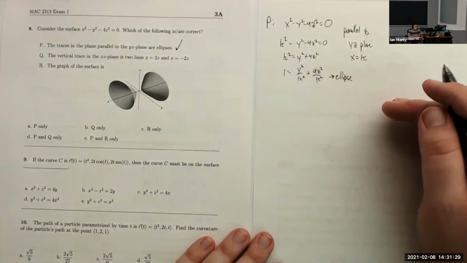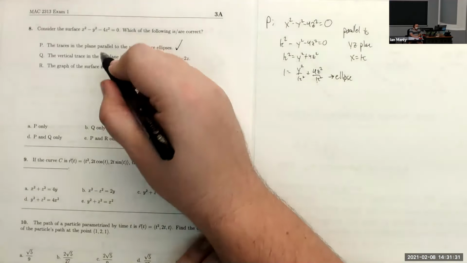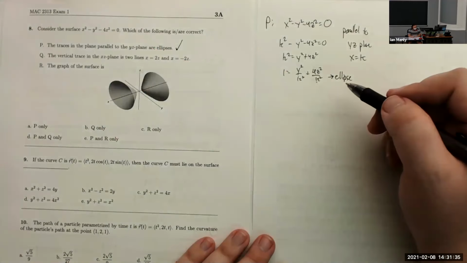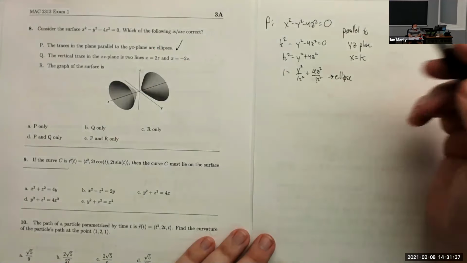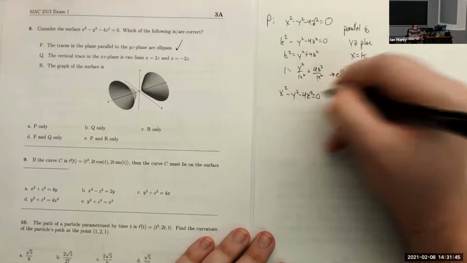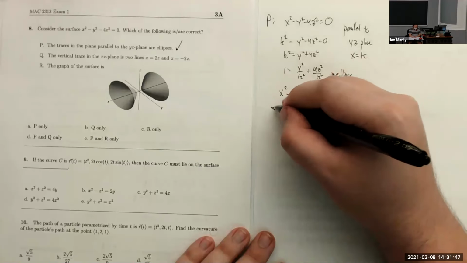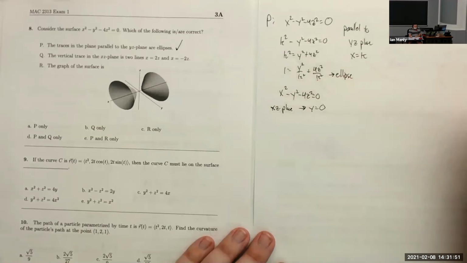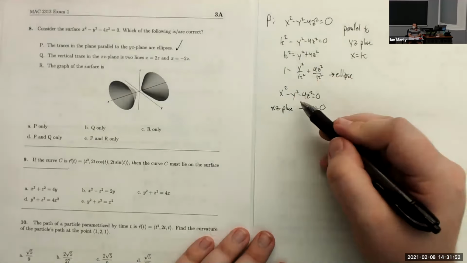The vertical trace in the XZ plane. So notice it doesn't say parallel to the XZ plane. It says specifically in the XZ plane is two lines, X is 2Z and X is negative 2Z. Since they say in the XZ plane, that means we're going to use Y equals 0 specifically. So the XZ plane, or Y is 0. All right, let's put that in here.